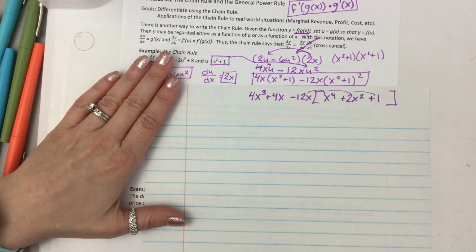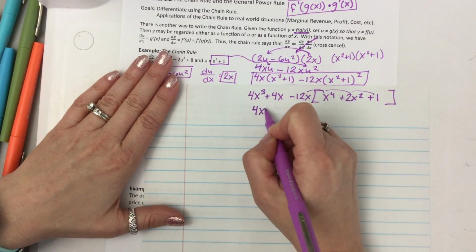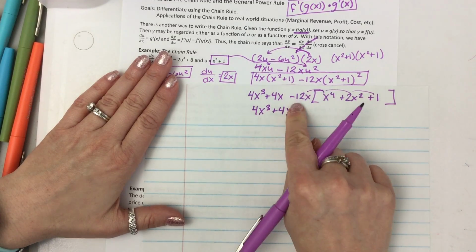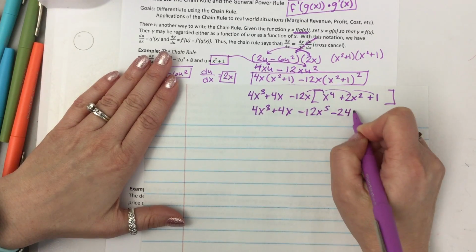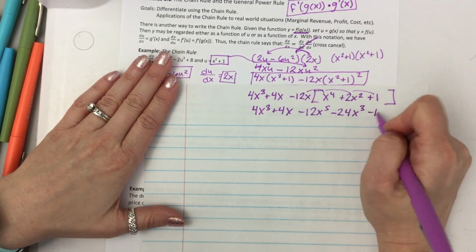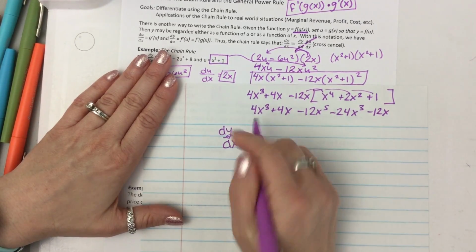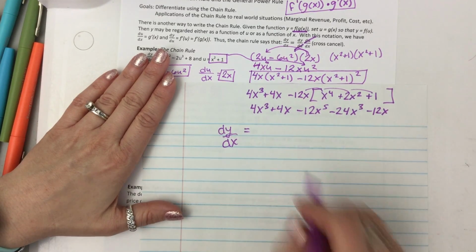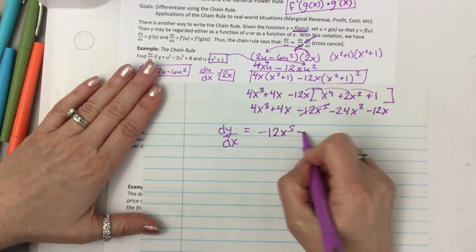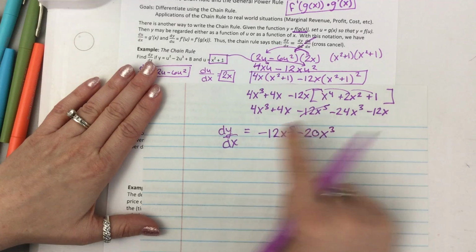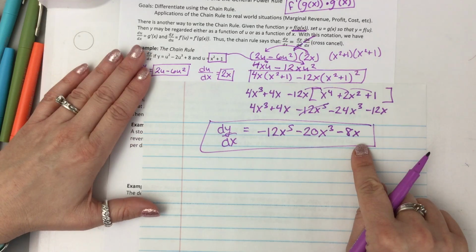Now I could go ahead and distribute, because order of operations, you have to do exponents before you can multiply. 4x cubed plus 4x. This would be negative 12x to the power of 5. This would be negative 24x cubed. This would be negative 12x. So your derivative of y with respect only to x, I could go ahead and combine any like terms. I would have negative 12x to the power of 5. 4 minus 24 would be negative 20x cubed. 4 minus 12 would be negative 8x. That would be a simplified version.